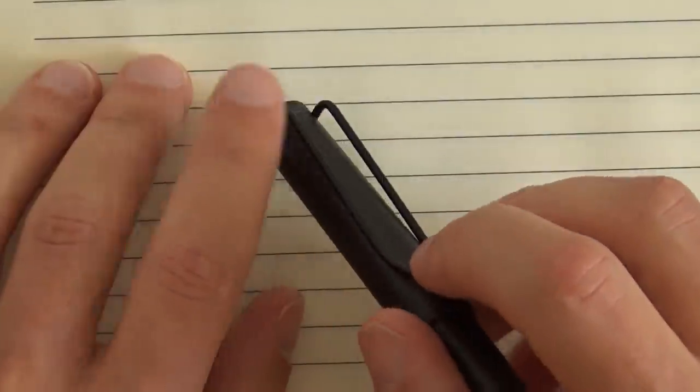And I'm usually not a huge fan of lined paper like this. I usually prefer to be able to mix writing and drawing. But today I will do some writing. And let's start with the Greek alphabet.